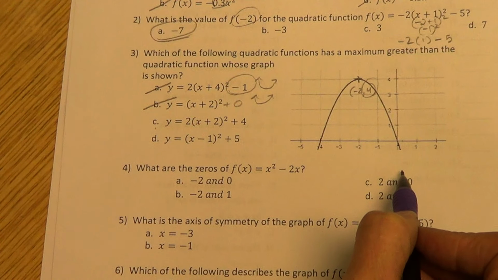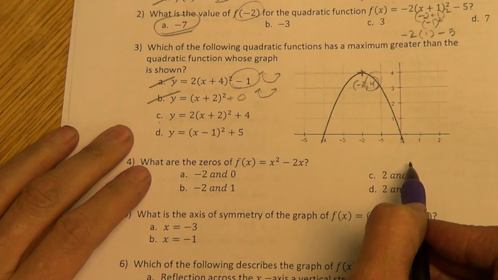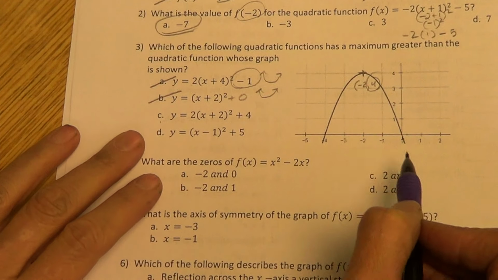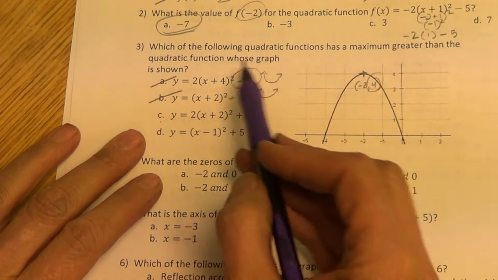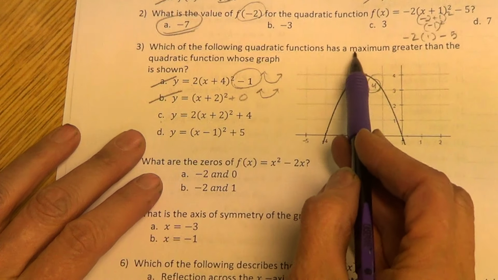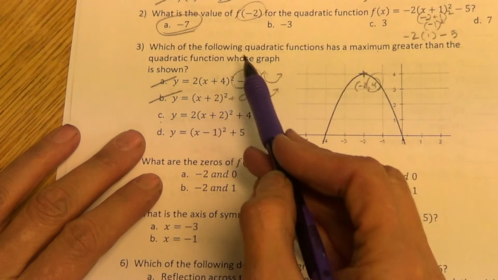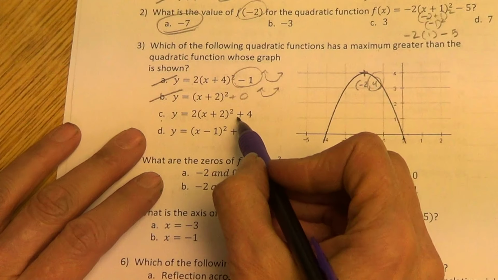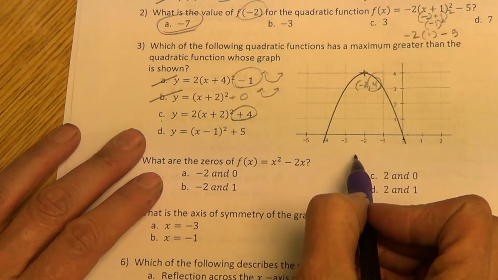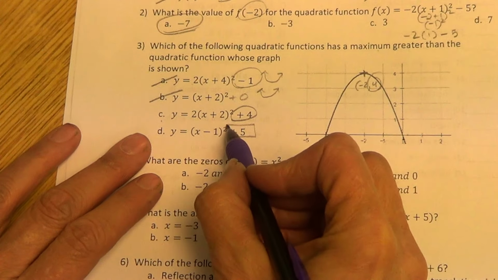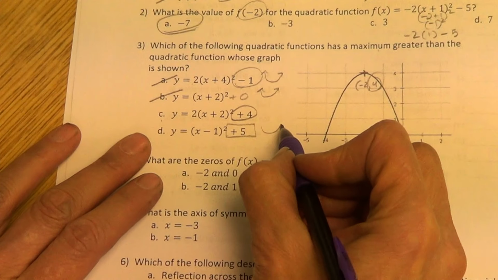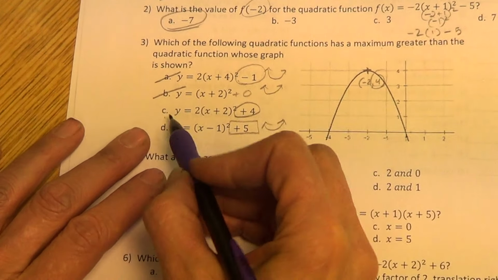And this one, it looks like none of these have a maximum, and I definitely say which of the quadratic functions has a maximum greater than. So this one is the same as, this one is greater than, but it is a minimum. So it would be our closest answer.